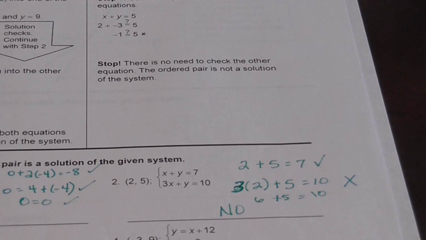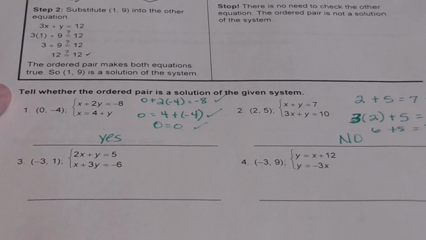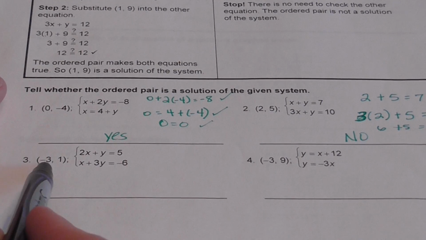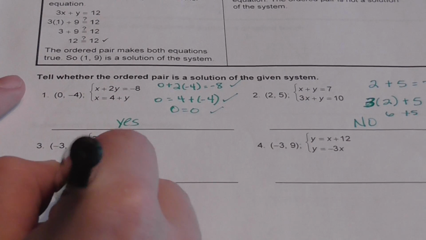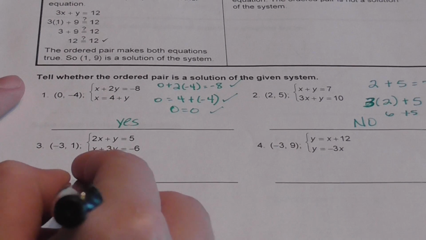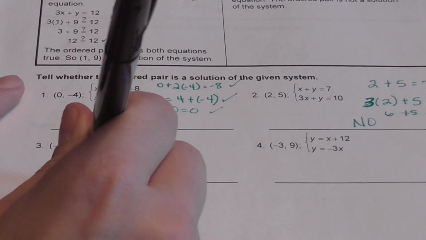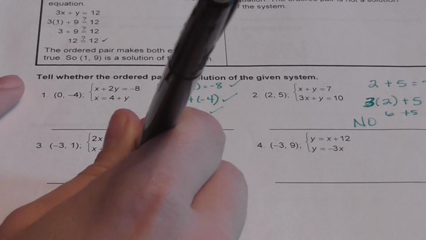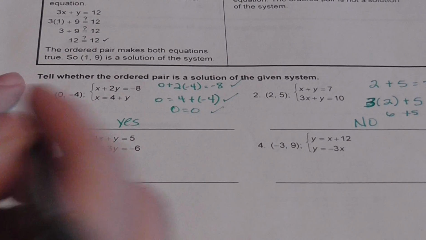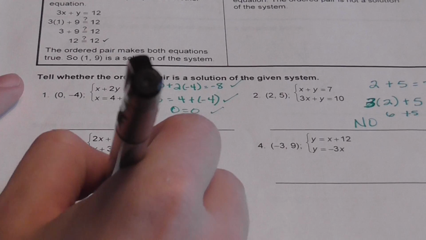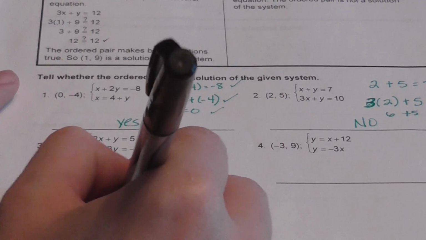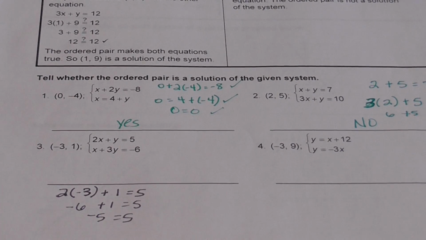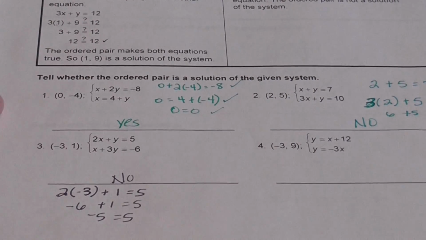So let's take a look at what we're going to do with problem number 3. In place of the x and the y, I'm going to put in negative 3 and 1. So just below this line, I'll do my work. I get 2 times negative 3 plus 1 equals 5. So 2 times negative 3 is negative 6 plus 1 equals 5. Well, negative 6 plus 1 is negative 5 equals 5. Even though they're both 5s, one's negative and the other one's positive, I can stop right there. No, it is not a solution.